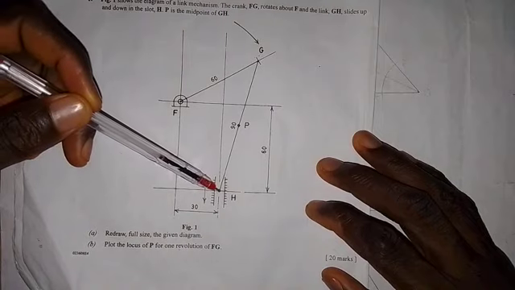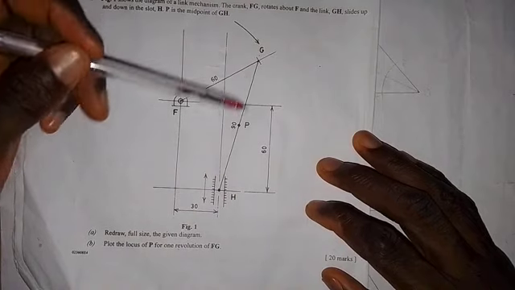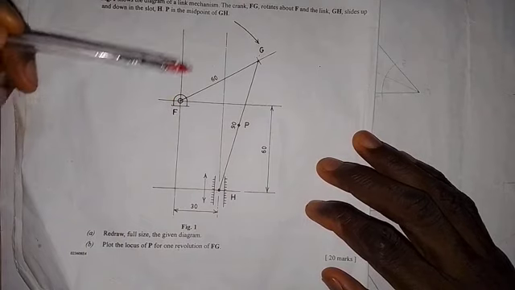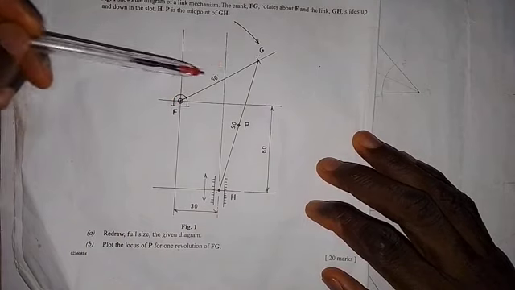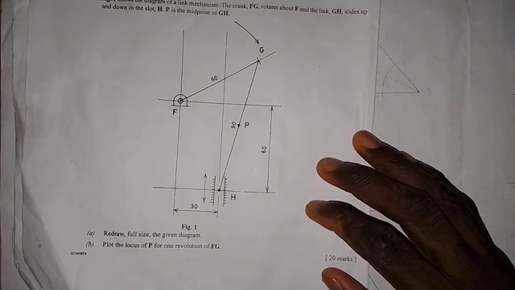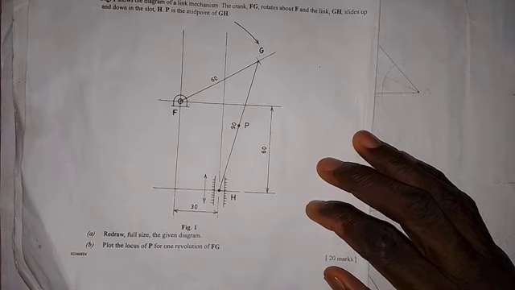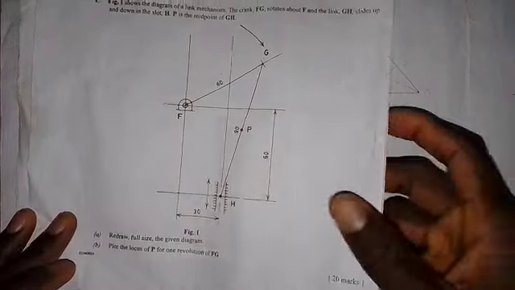Then we have the length GH to be 90 millimeters, and also distance FG is 60 millimeters. So we are going to make use of these dimensions to work this out, and also to produce the locus of point P. So let's start.